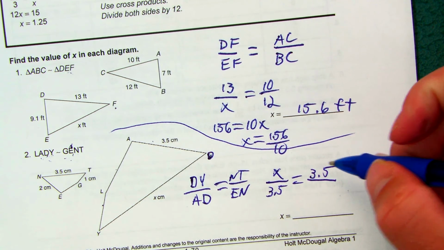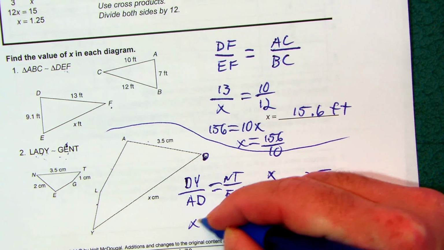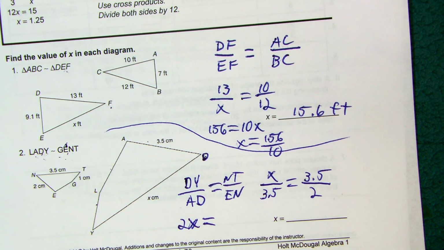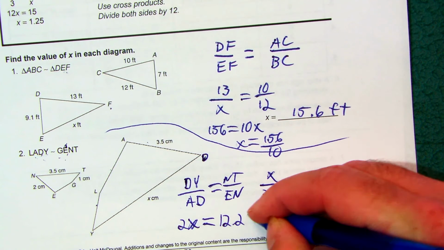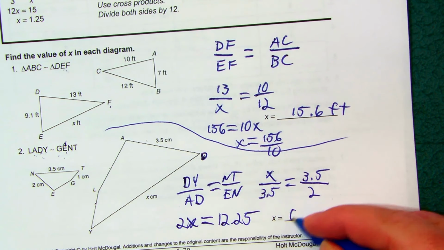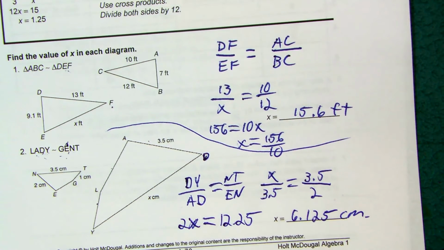And then EN, 2. So that means we're going to get 2x equals 3.5 times 3.5 is 12.25. Divide that by 2, and we get 6.125 centimeters. Okay, so again, just setting up the proportion is the hardest part. Once you get to here, just cross multiply and solve. But you got to be very careful in setting up your proportions. Make sure you're using the correct sides.